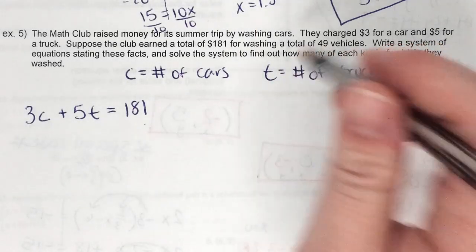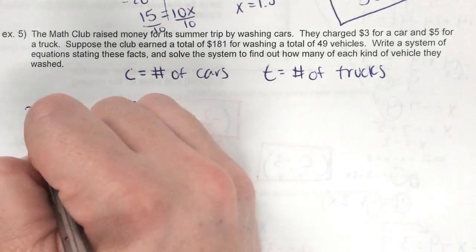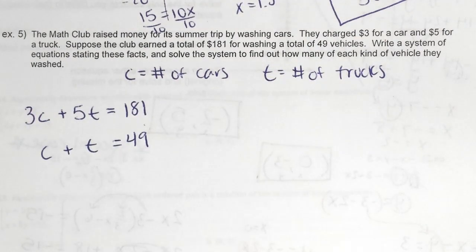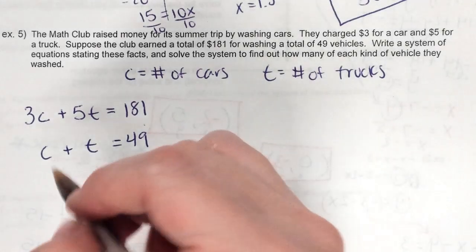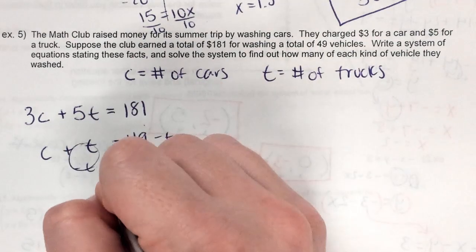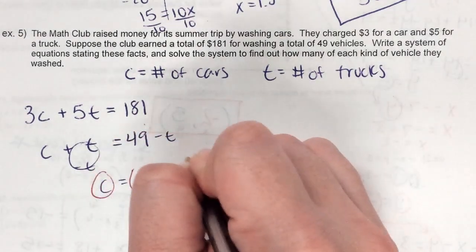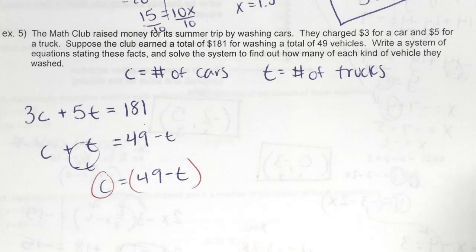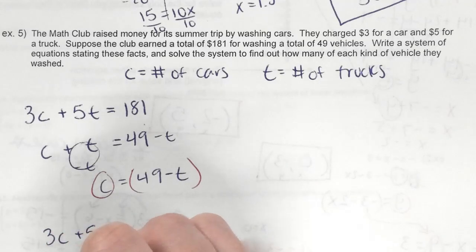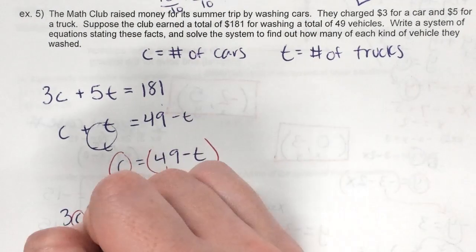Now, the second total says a total of 49 vehicles. So we know it's going to equal 49. Well, what represents the number of cars and the number of trucks? Yeah, C plus T. So there are our equations. And we know that we're obviously going to use that second equation for our substitute. It doesn't matter what we solve for here, because in the end we have to find both cars and trucks. So I'm just going to do minus t, and I get c equals 49 minus t. Well, here's my substitute. And I'm going to take the original equation, so 3c plus 5t equals 181, or the other equation, sorry, and I'm replacing c with 49 minus t.